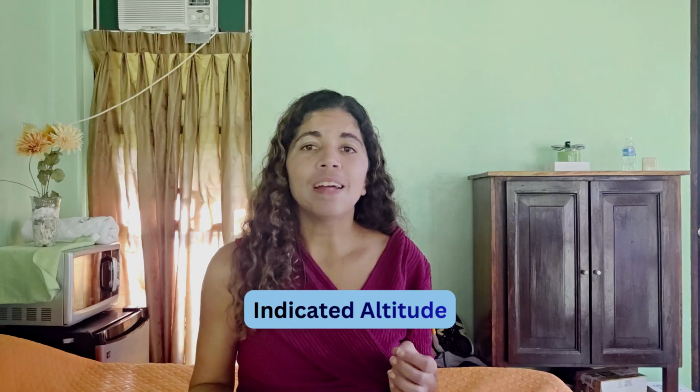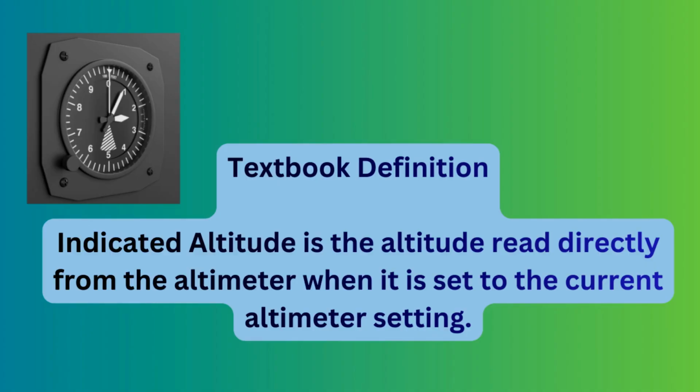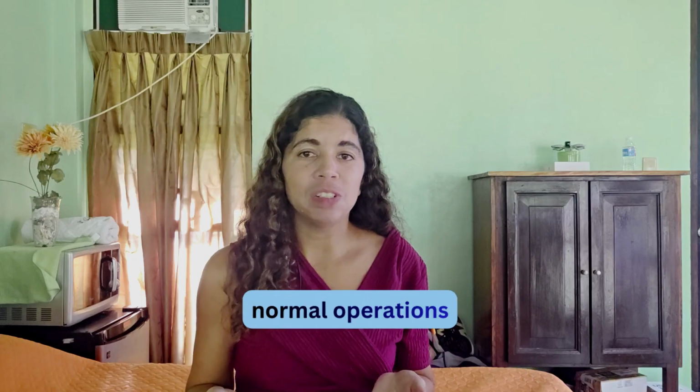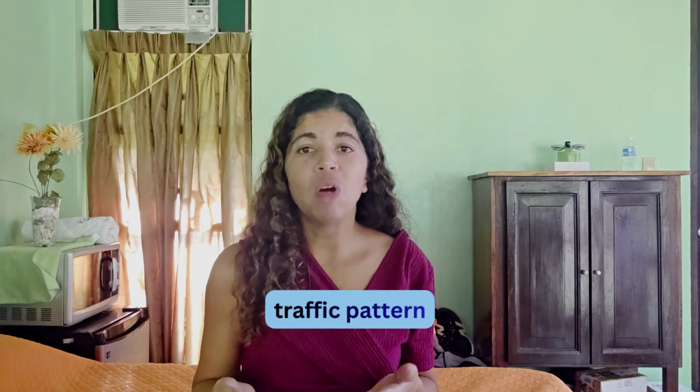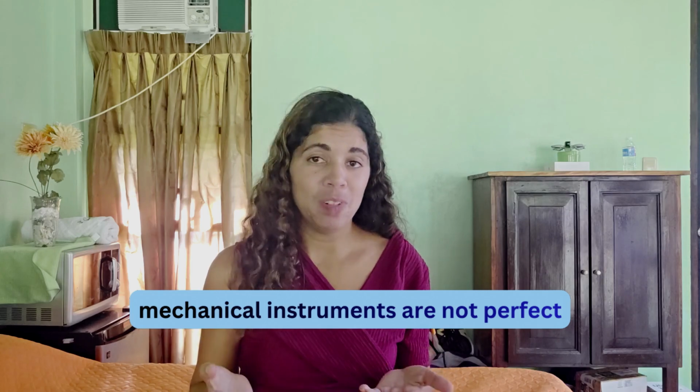Let's start with what's right in front of you. Indicated altitude is what your altimeter is showing you right now. Here's how the FAA defines it. Indicated altitude is the altitude read directly from the altimeter when it's set to the current altimeter setting. This is the altitude you reference during normal operations, like flying the traffic pattern or complying with an ATC altitude assignment. But your altimeter is a mechanical instrument, and mechanical instruments are not perfect.